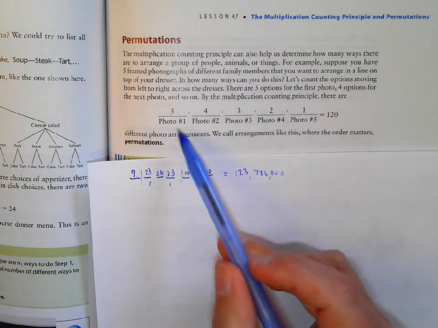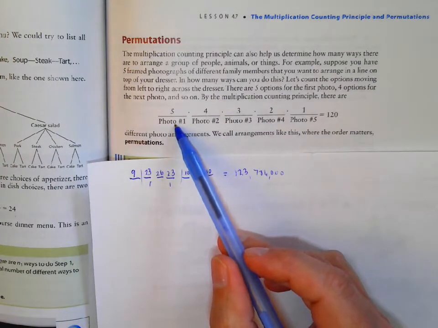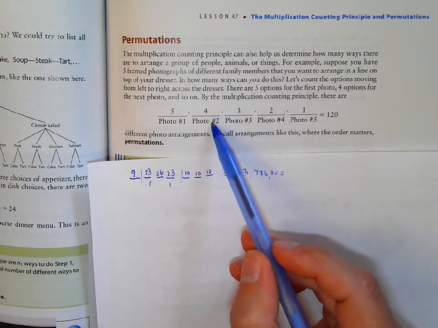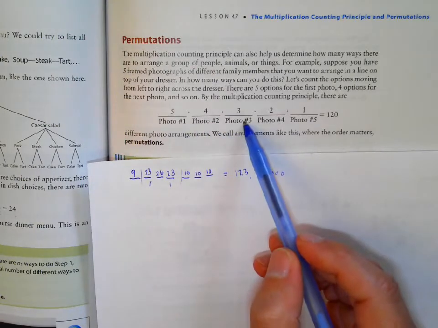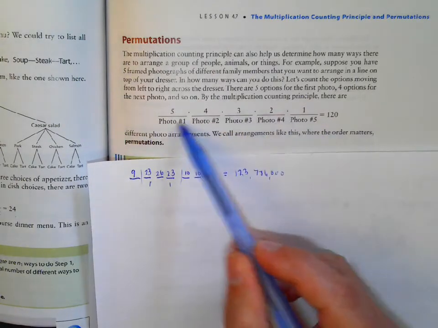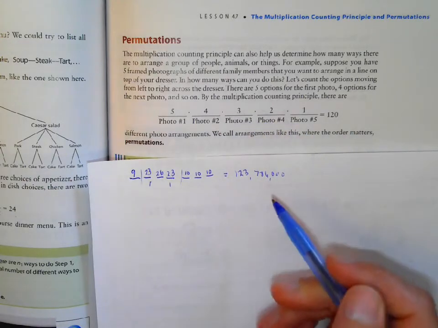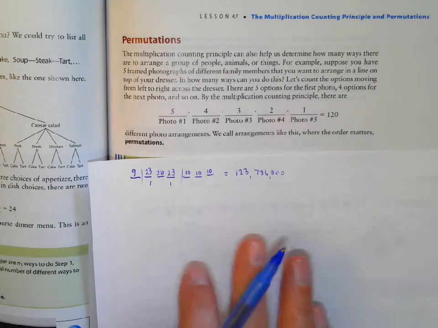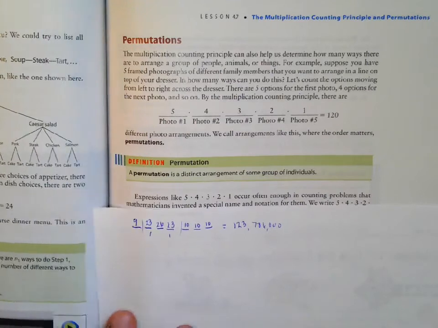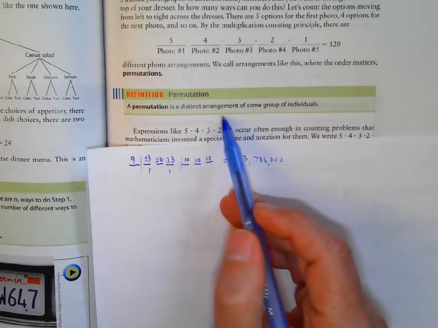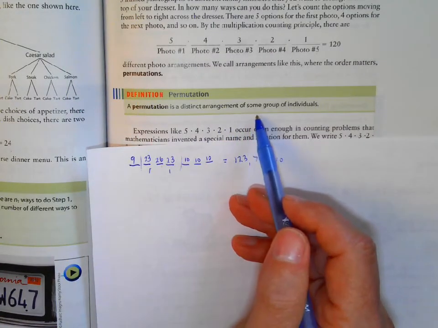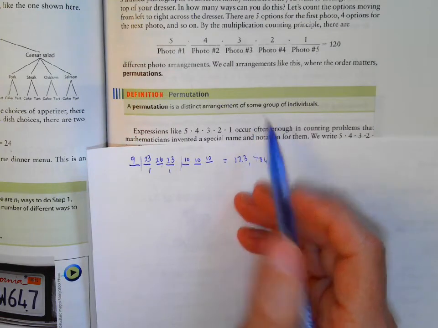Okay, well, the first photo could be one of 5 people. Once I have one photo there, the second photo can be one of 4 people. Once I have 2 photos down, it'd be one of 3 people, and 2 and 1. If I multiply those all together, I get 120. This is called a permutation. A permutation is a distinct arrangement of some group of individuals.